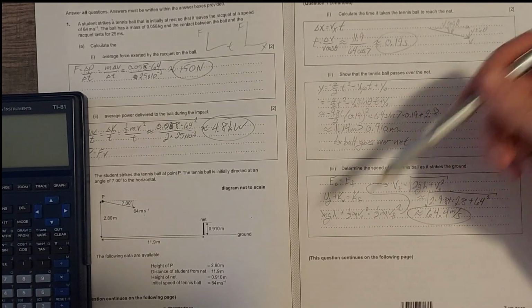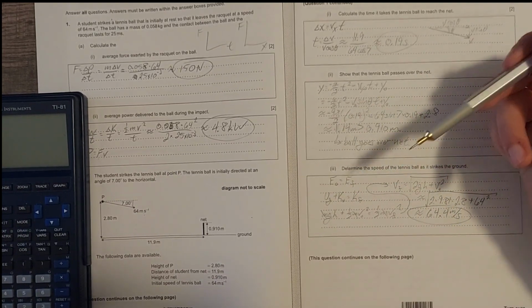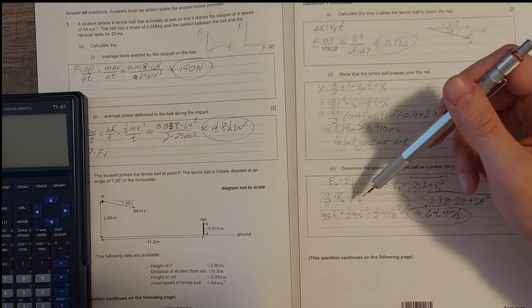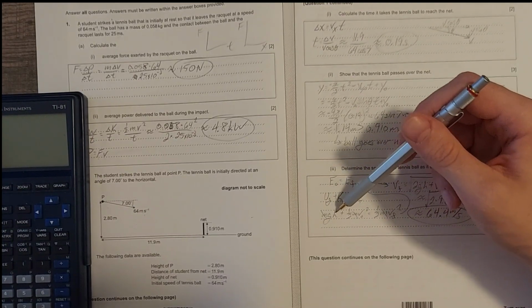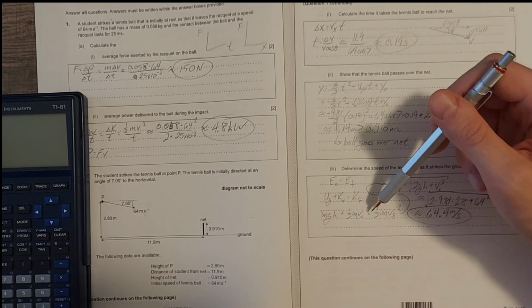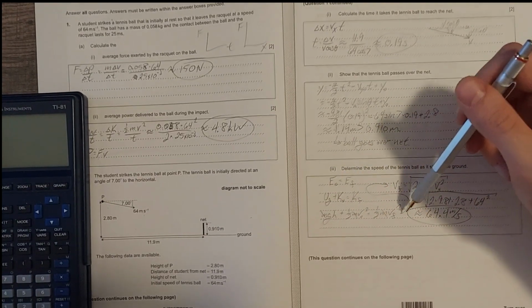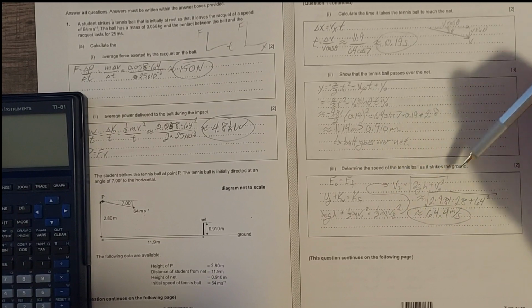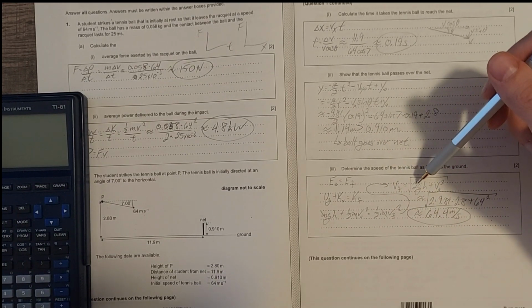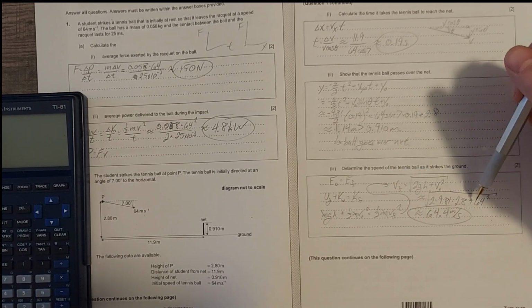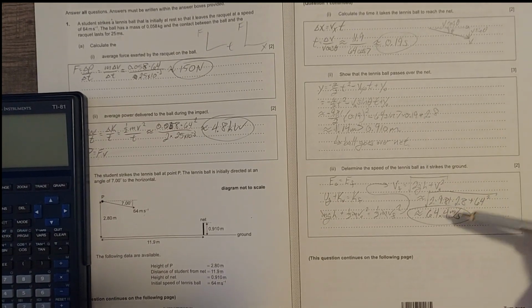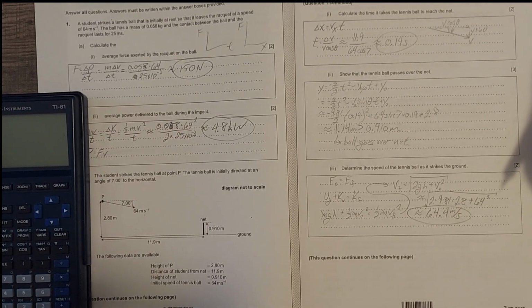You don't have to, but that's the best thing to do in this context. It simplifies things. So mgh plus 1/2 mv0 squared is equal to 1/2 mvf squared. M cancels out. Multiply both sides by 2 and take a square root to solve for vf. Plug and chug your 2, your g, your h, and your v0. And then you get 64.4 meters per second.